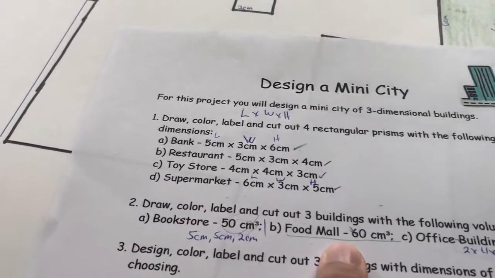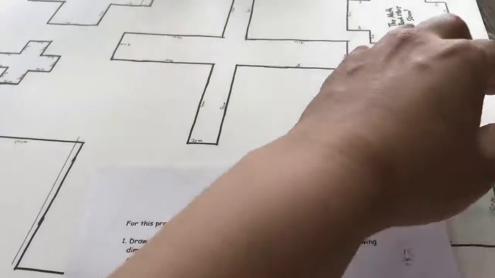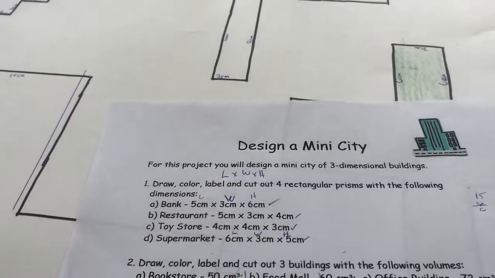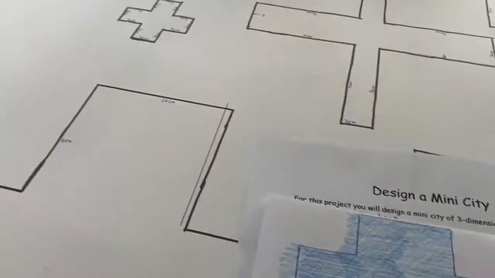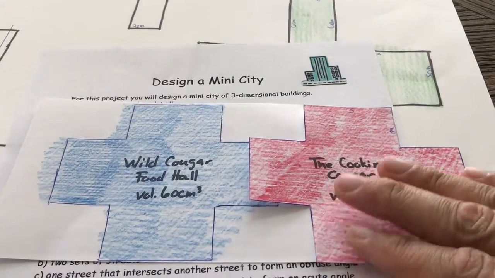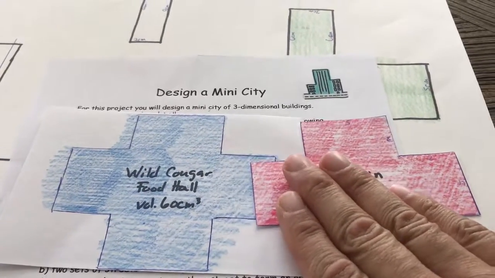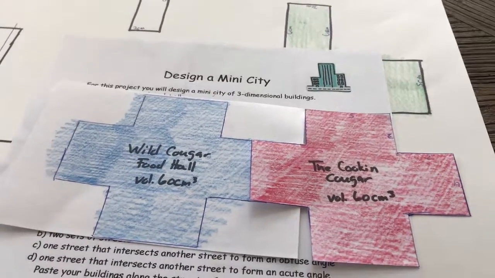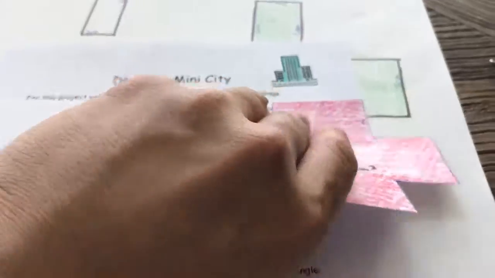Now underline the food mall, because the food mall and the restaurant both should have the same volume. So I went ahead and made 2 of those very quickly without spending a lot of time because they're both going to be the same. And once again, all of them are pretty much like a different version of a plus sign. You notice that those 2 are already colored.